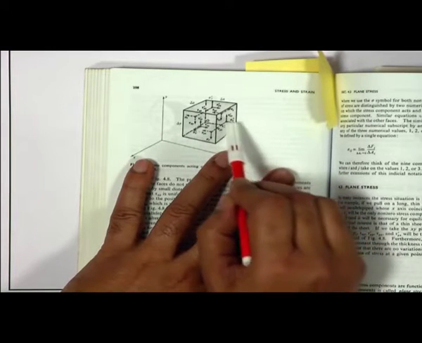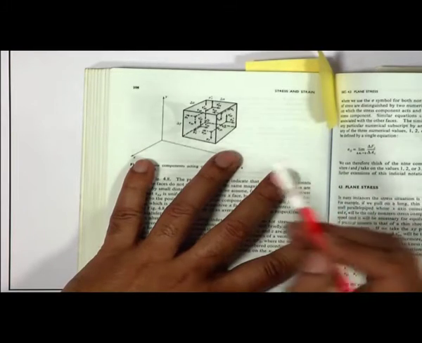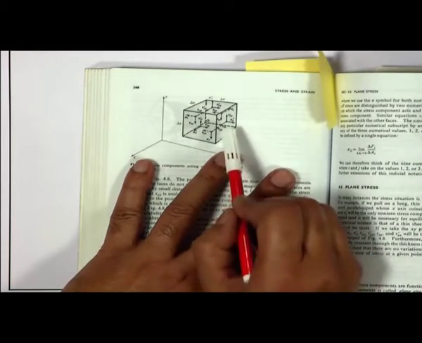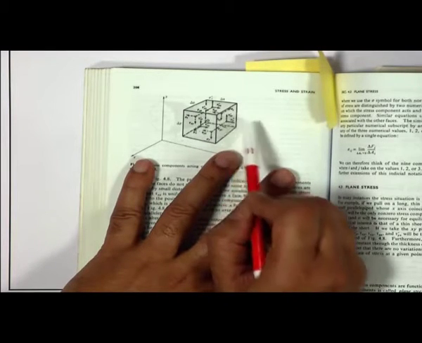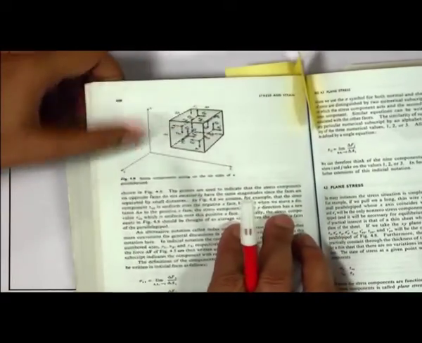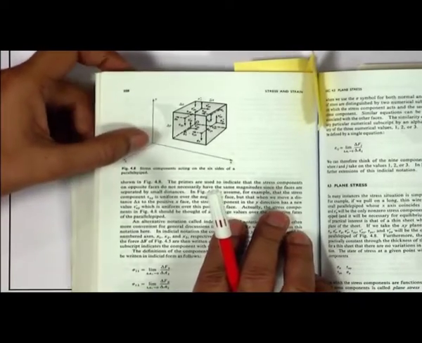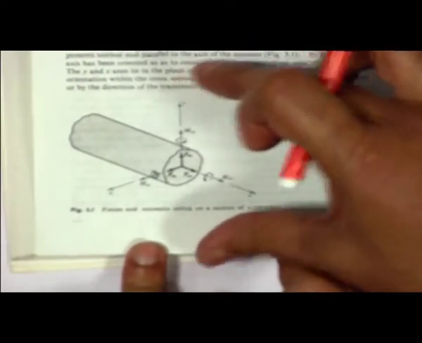So, you have sigma xx, tau xy and tau xz. The x is the initial notation; these are the shear stresses and these are the normal stresses. Now, if the same structure, being 3D, now becomes slender, this is one of the pages, you can see the stresses now.